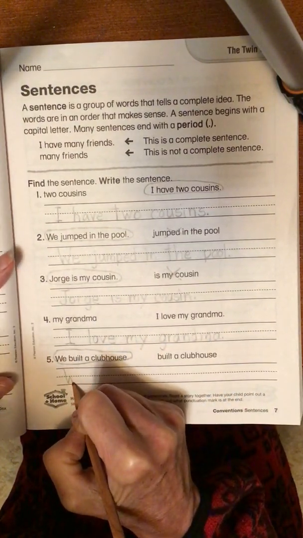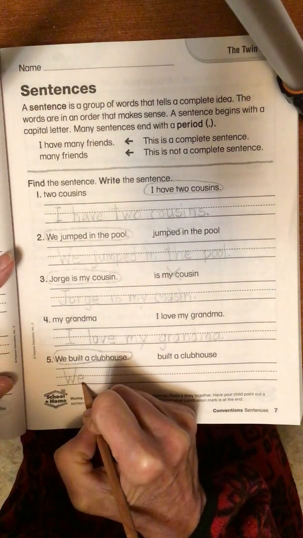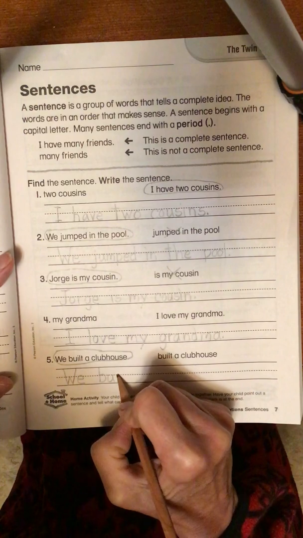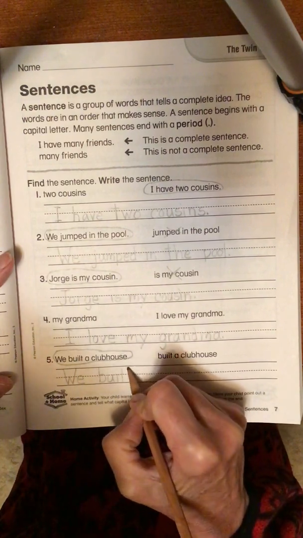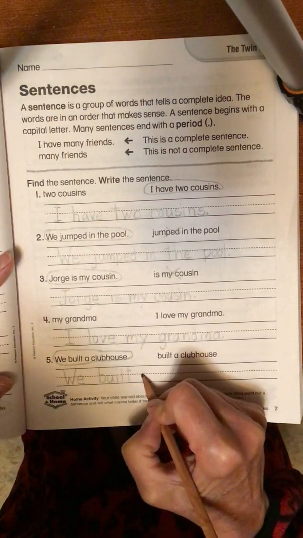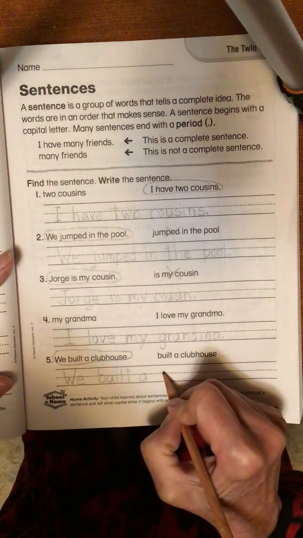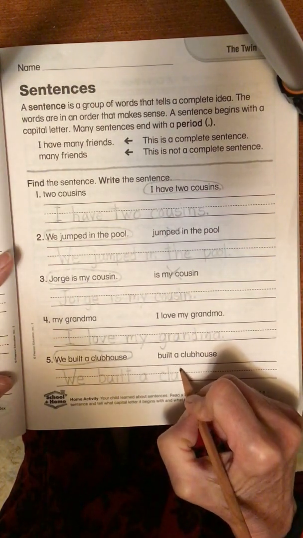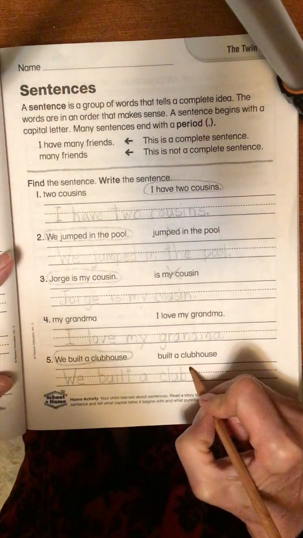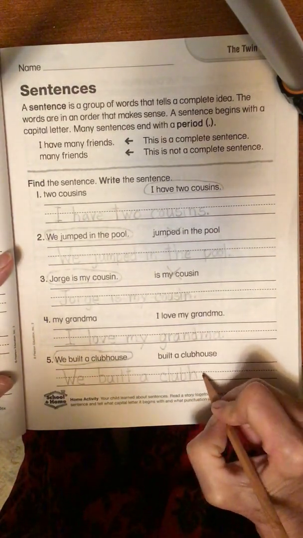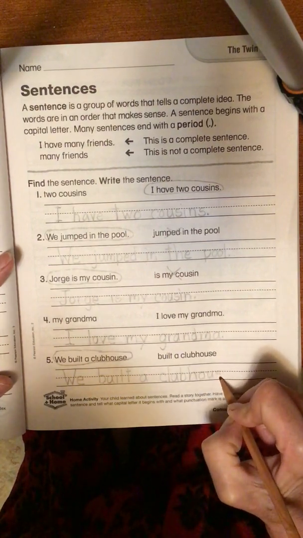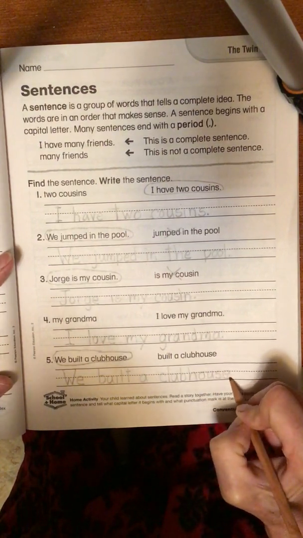We built a, and then clubhouse is 2 words put together to make 1 word. You may have heard of this before. It's a compound word. Don't forget that period at the end.